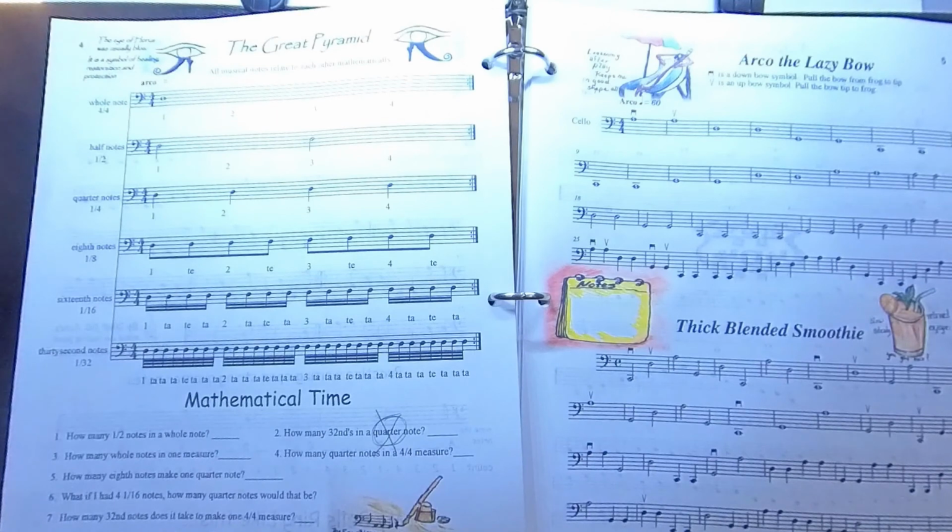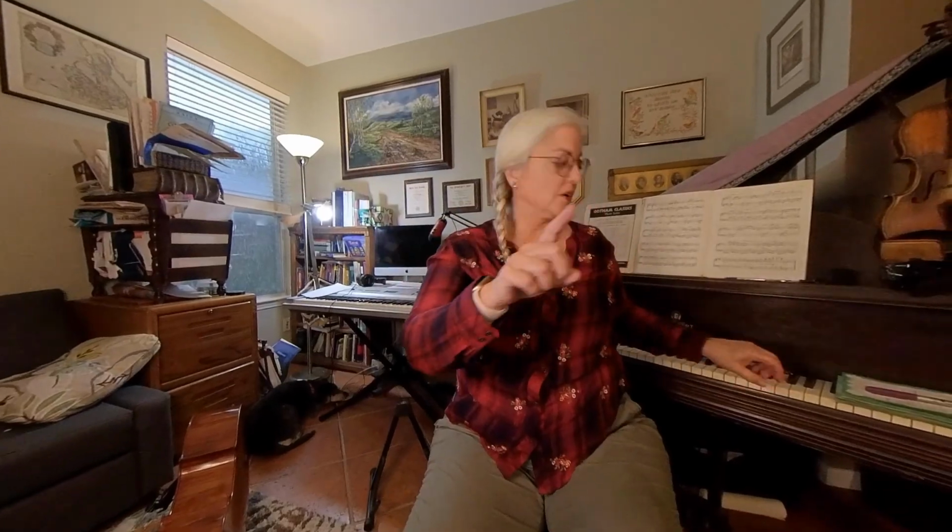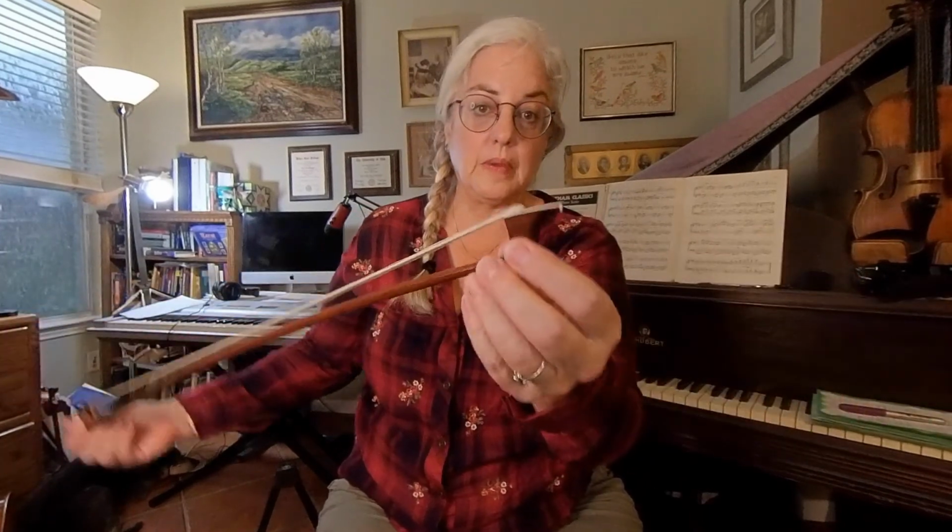So let me set this pointer down. If you will swipe your finger back around to me, I am going to pull my bow up. So the bow has different parts, which you may have already learned about. If not, let me do a quick refresher course.